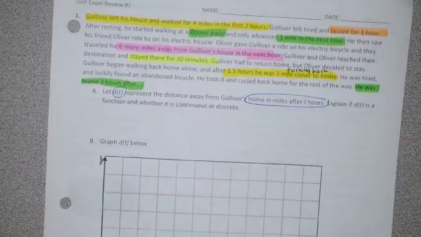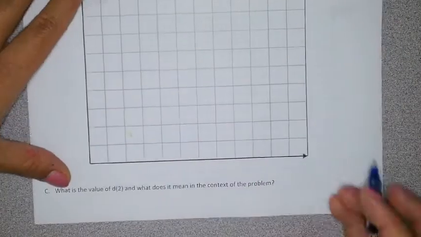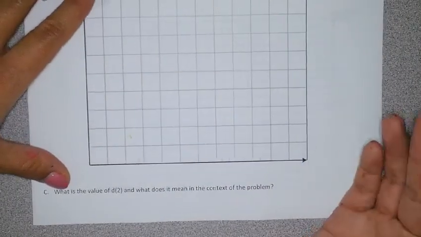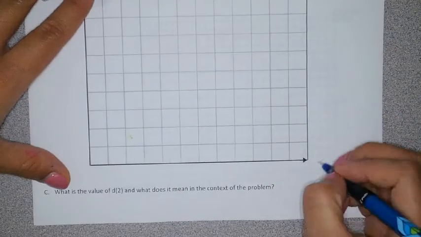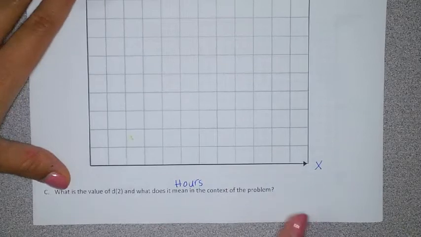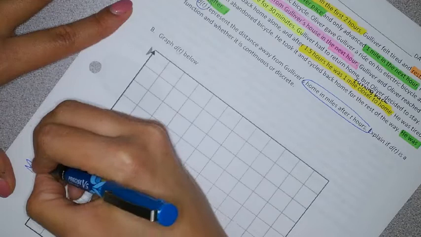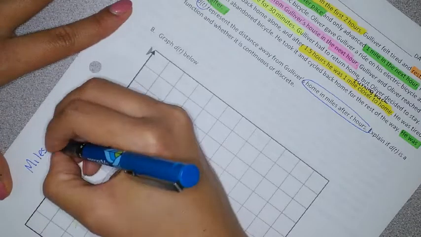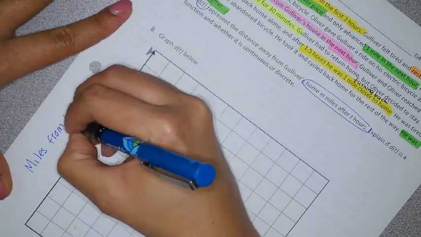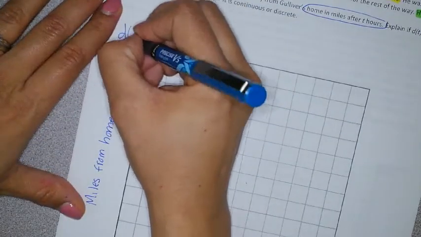Which one is going to be our independent and dependent variable? We're going to use that for the graph. So do the miles depend on the hours, or do the hours depend on the miles? So this would be hours for the x, the independent variable, and this would be miles from home. So this would be the y, or D of T.